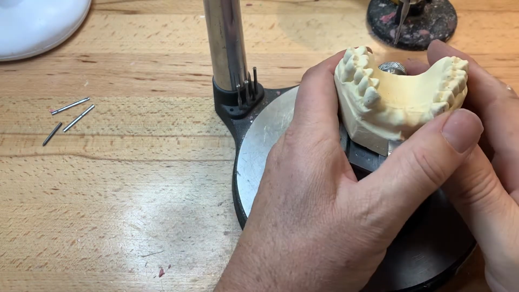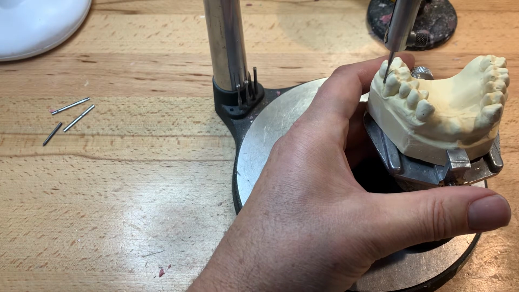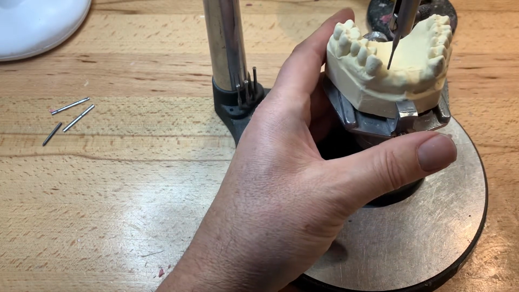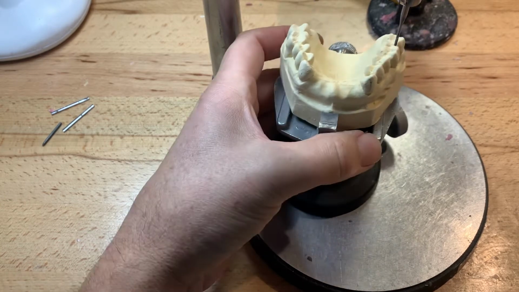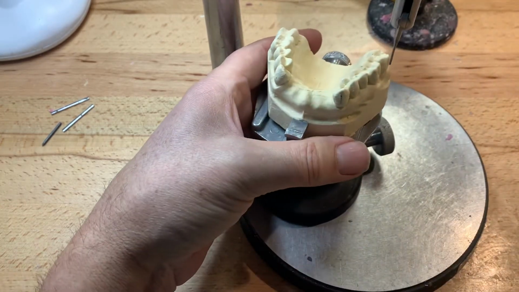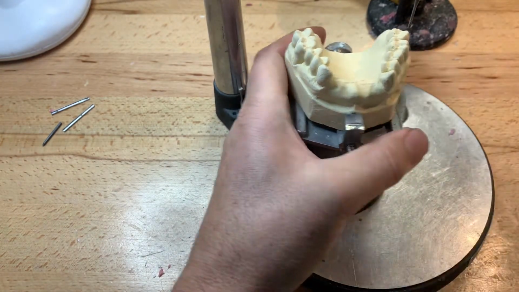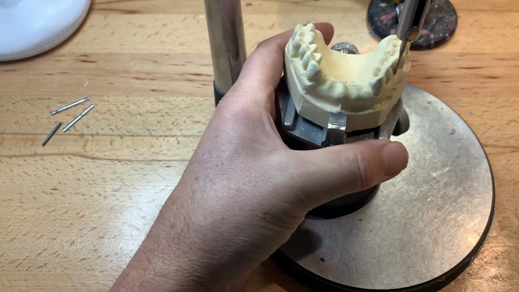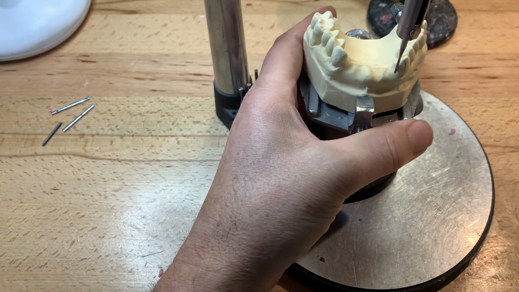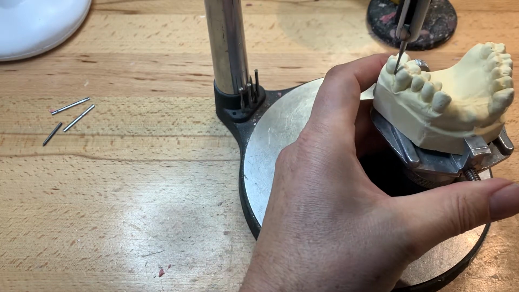I can go back this way a little bit to the left. As you can see, I've got my analyzing table tight, but still loose enough that I can move it incrementally. I'm going to go back this way a bit. Not much undercut on the distal of the molars, equalizing the undercut.